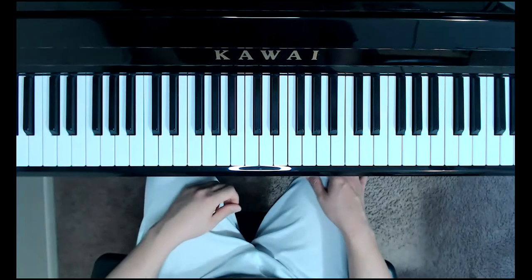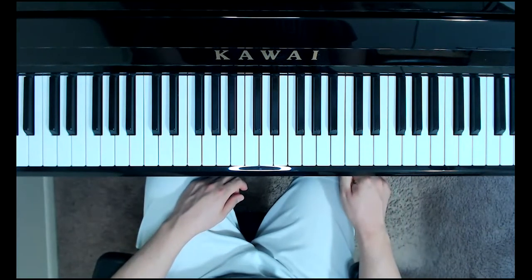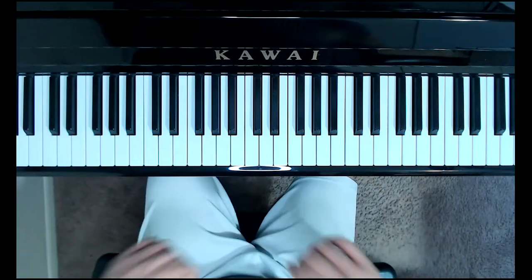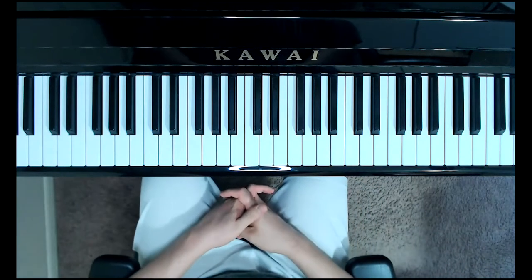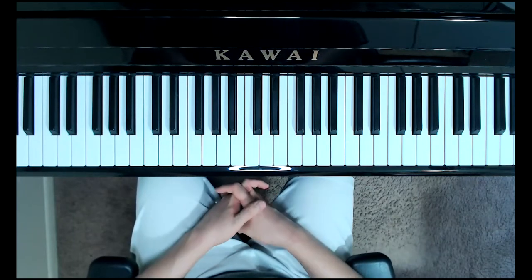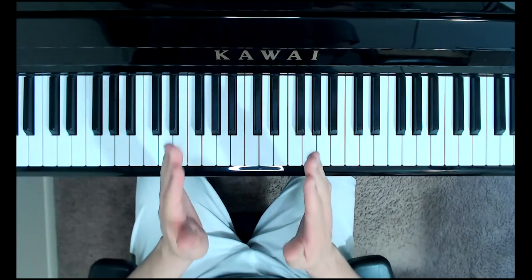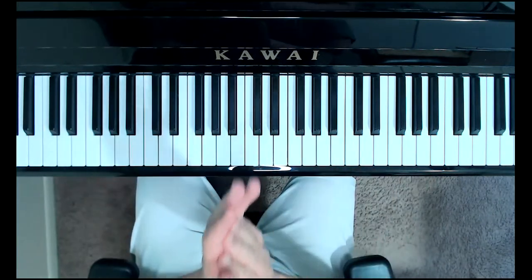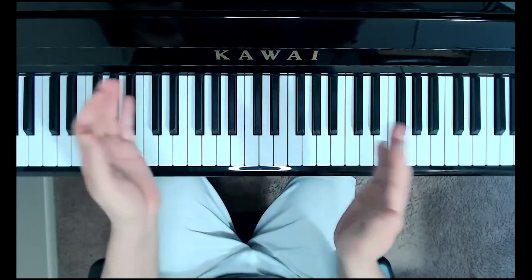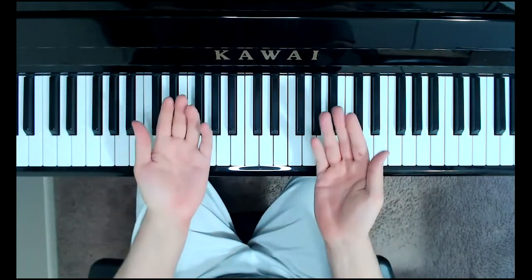Okay, so you saw there at the very beginning, there was the dotted quarter eighth rhythm already being featured. And so the way we clap and count this one here, let's go ahead and clap and count just the right hand for that first system. Ready? 1, 2, 3, 4. 1, 2, and 3, 4. 1, and 2, and 3, 4.